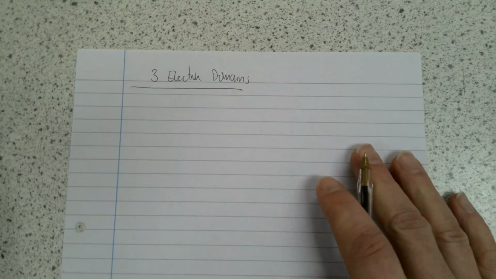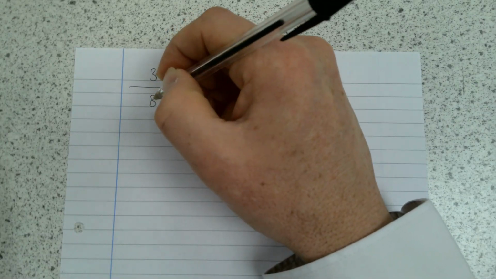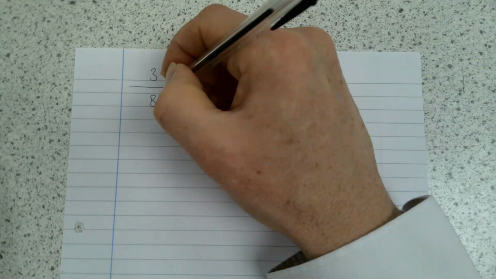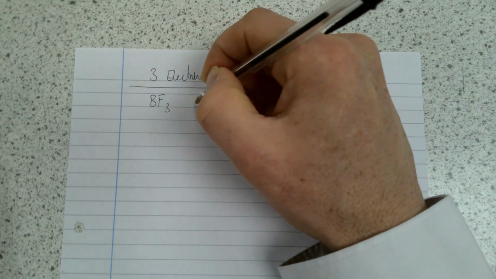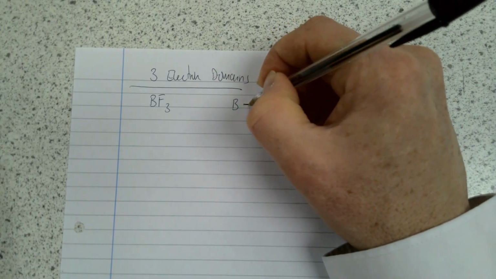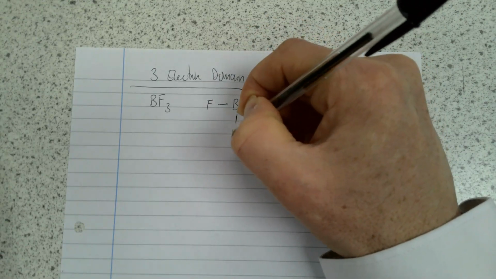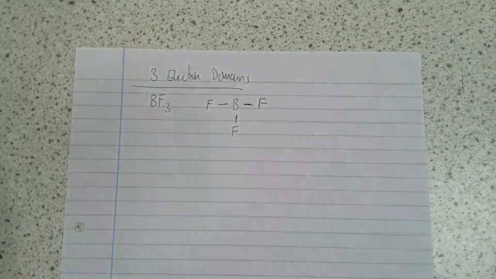So the one that we'll use is boron trifluoride, which, remember what I've just showed you at the start of the lesson, BF3 is an example, like BCl3 or BH3.